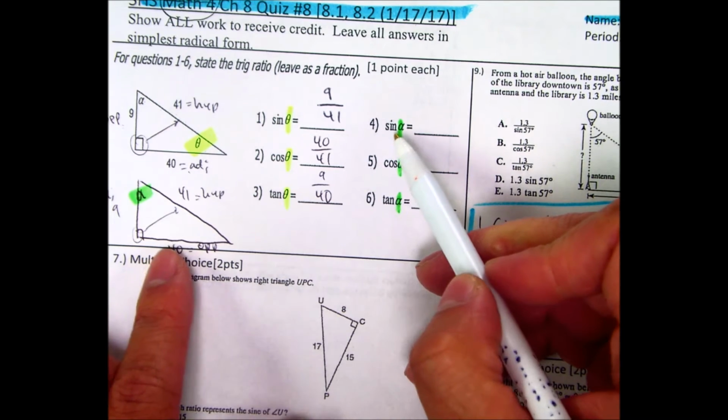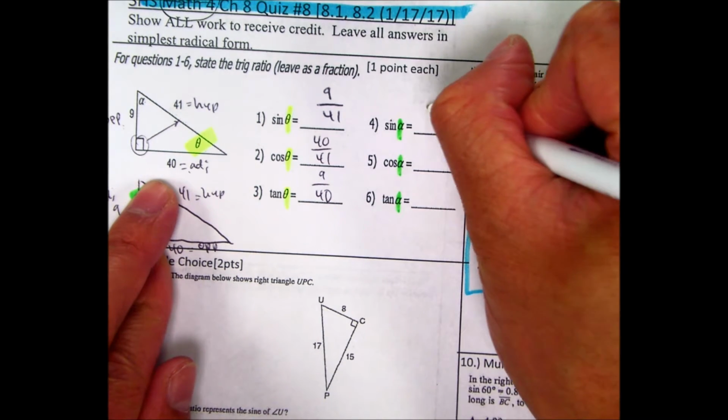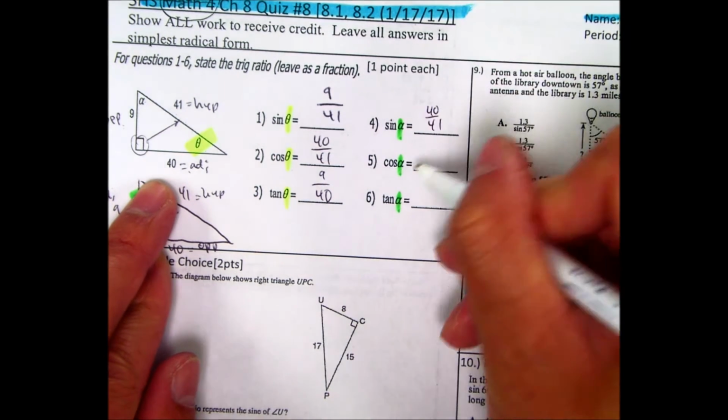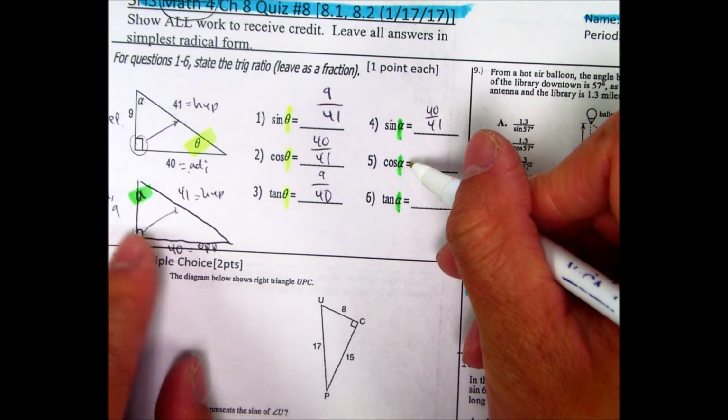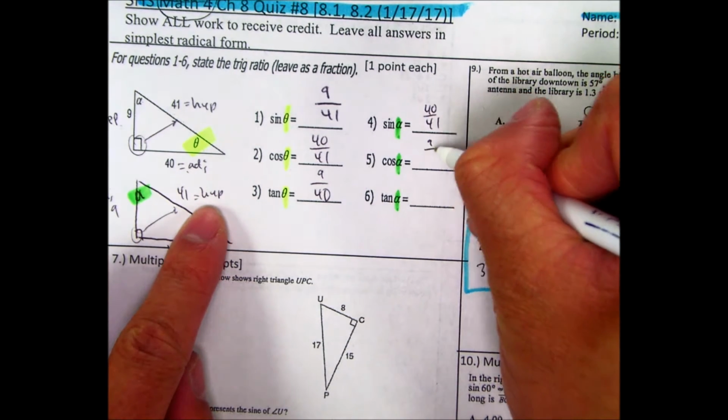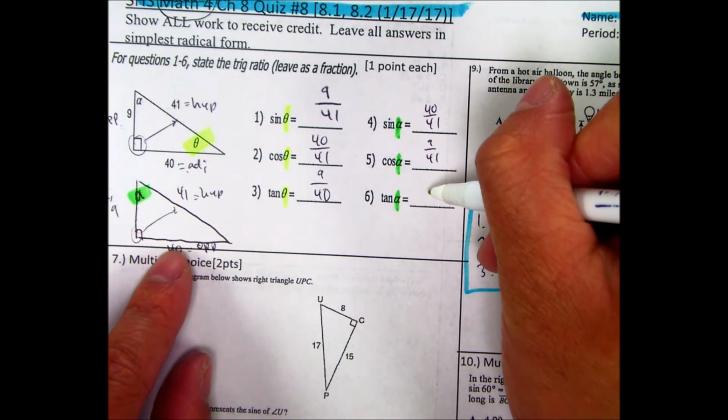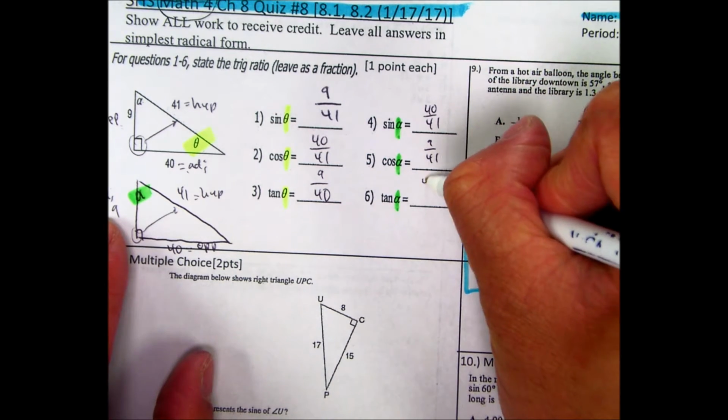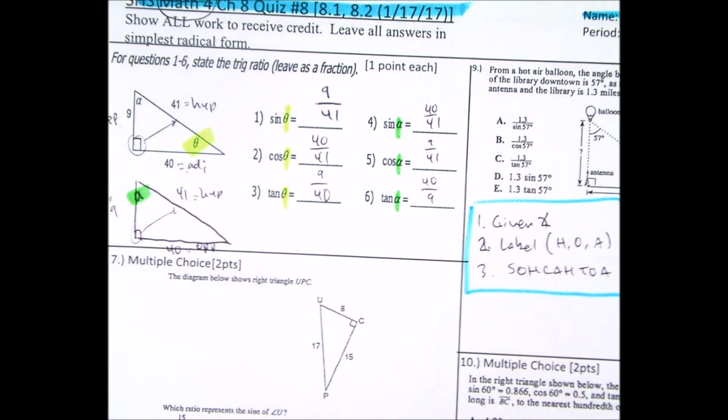So sine is opposite over the hypotenuse. That'll be 40 over 41. Cosine of A will be adjacent over the hypotenuse, 9 over 41. And tangent will be opposite over the adjacent, 40 over 9. Those are 1 point apiece.